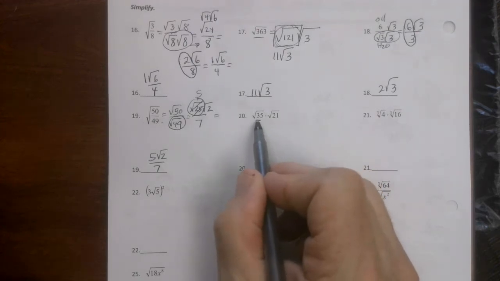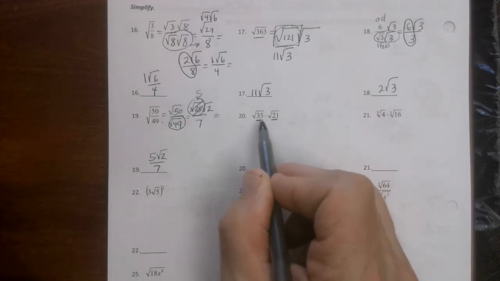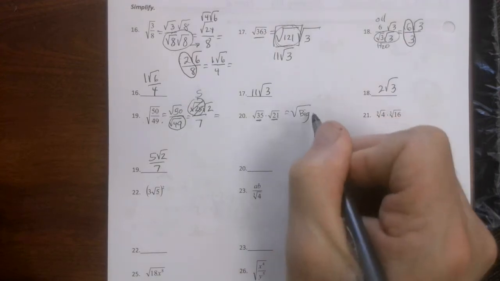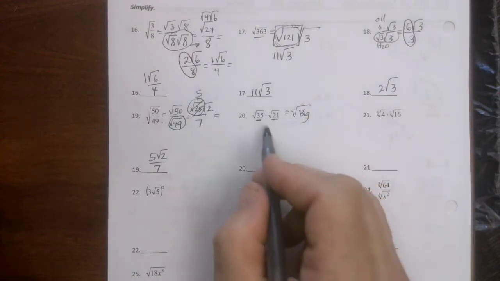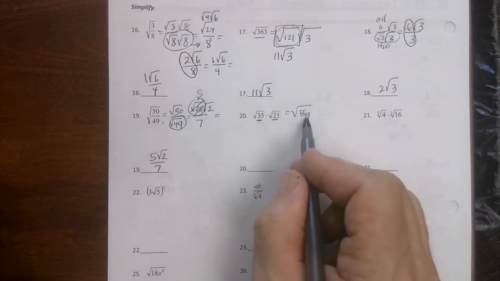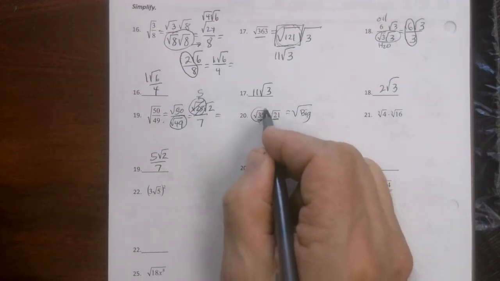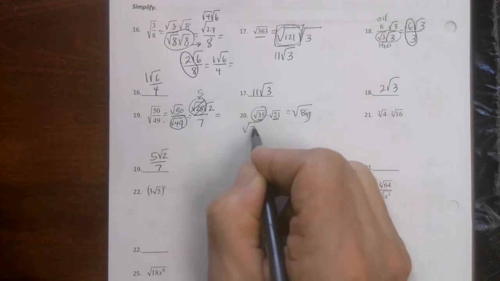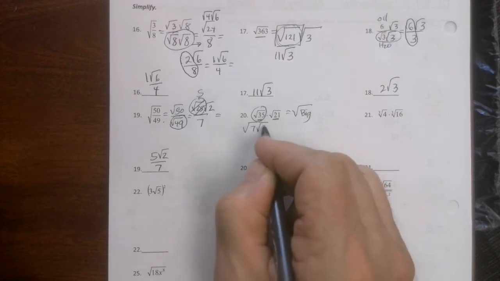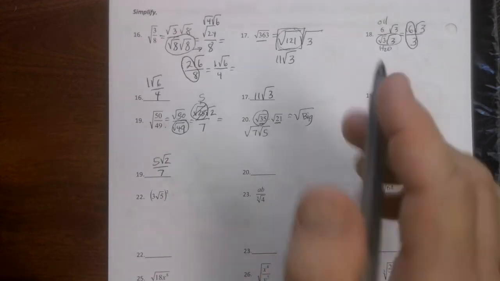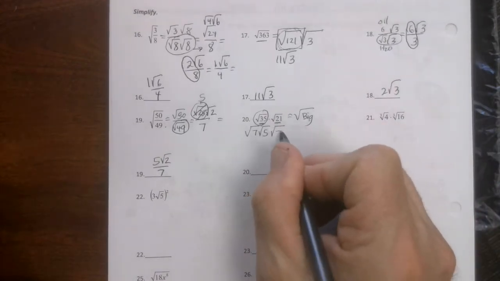All right, now student number 1 comes along and they decide they're going to multiply this together and they get the square root of a big number. And that's not wrong. But what I taught was typically students get in trouble when they go big. So the square root of 35, that breaks down to the square root of 7 and the square root of 5. Now some of you are like, well, those aren't perfect square roots. And that's not my concern on this type of problem.